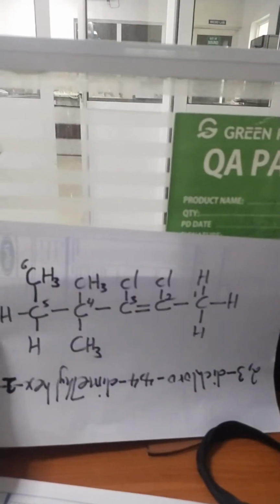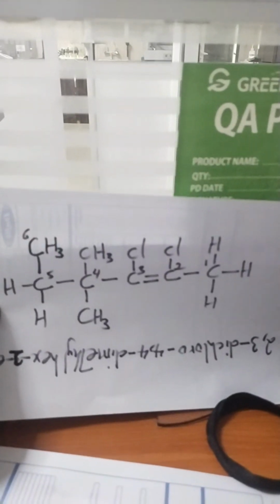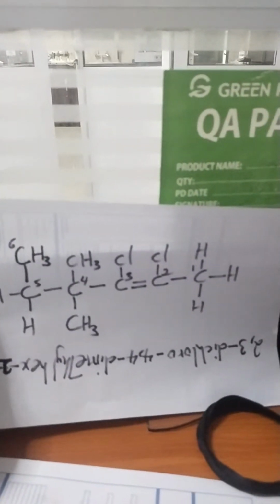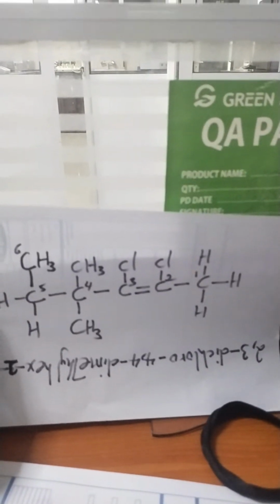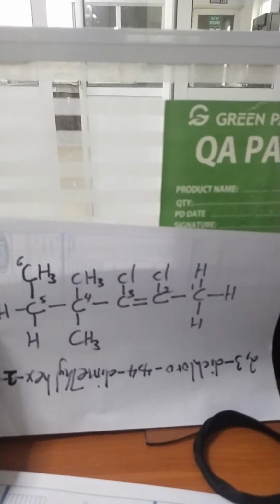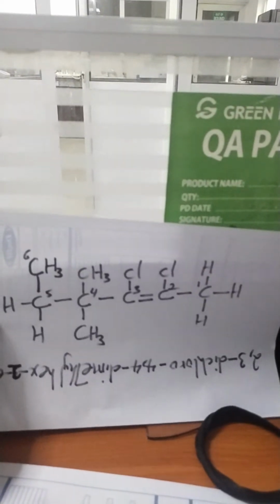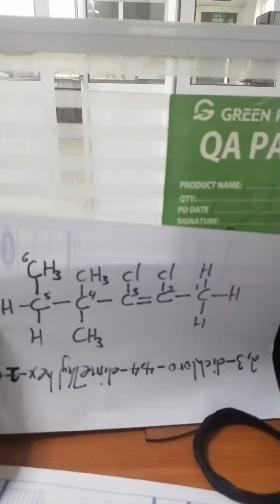Carbon atoms, we have 1, 2, 3, 4, 5, 6, 7, 8, up to 8 of them. Some are acting as an attachment, and also we have 2 chloro compounds that have been attached to that particular structure.